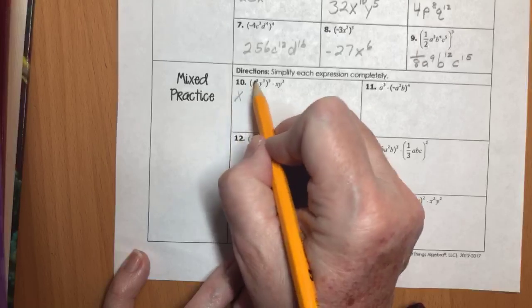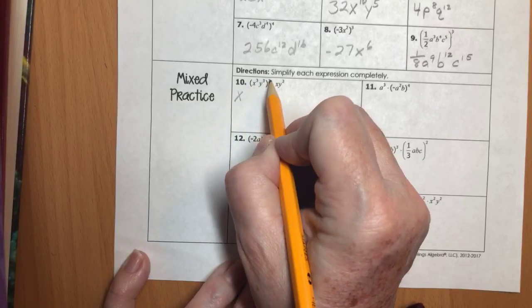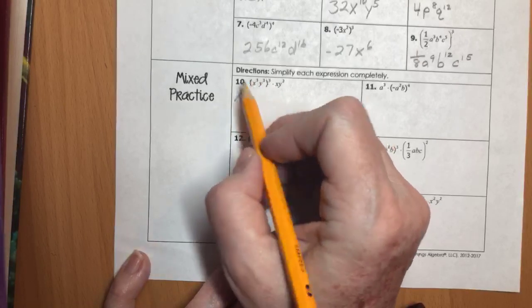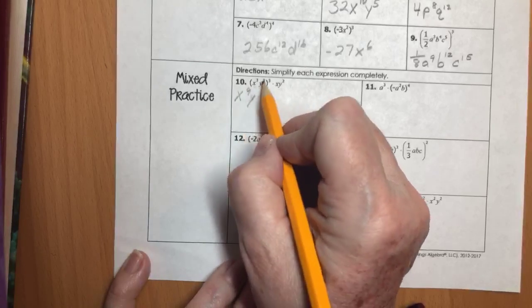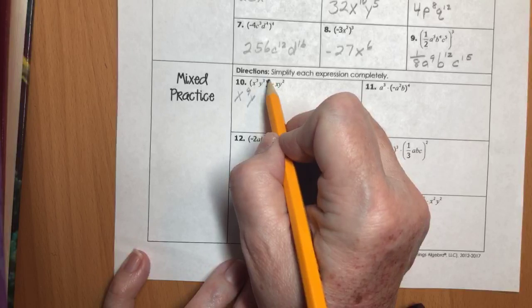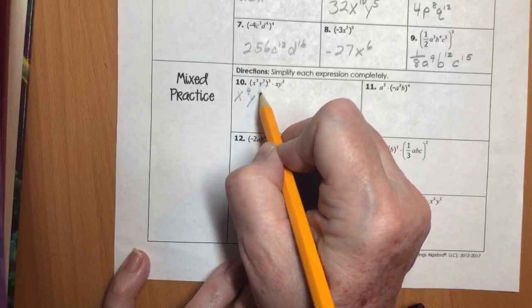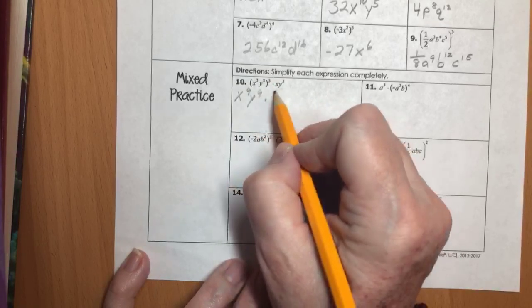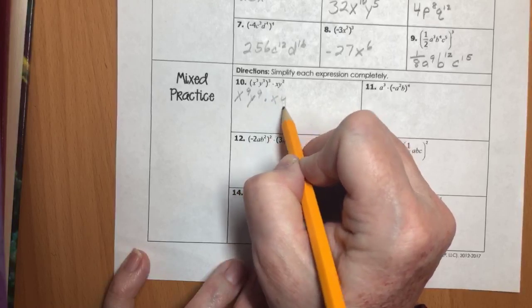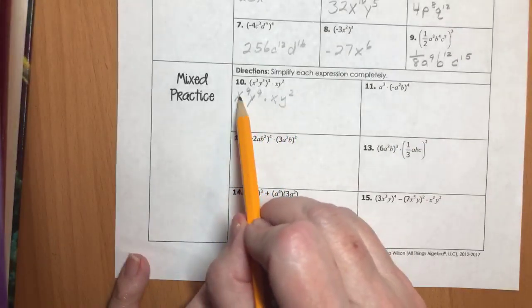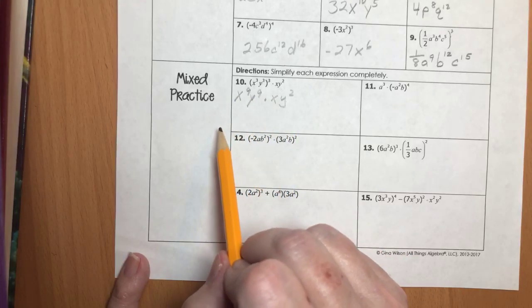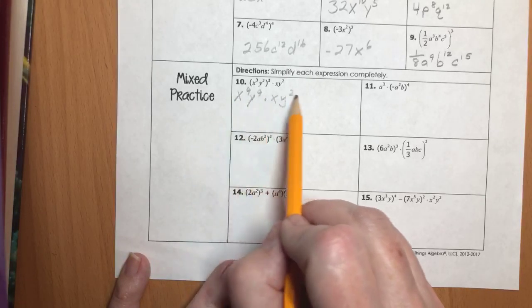So x to the third, and the outside is a third, so 3 times 3 is 9. And then we put the y down, and it has a 3 here and a 3 on the outside. So 3 times 3 is 9. And then we're going to times that by x, y to the second power. Okay, so now we have just a straight up multiplication problem. So let's go ahead and just go across.